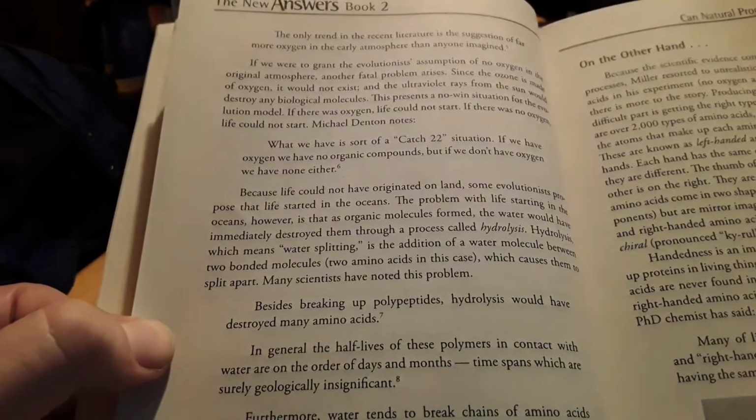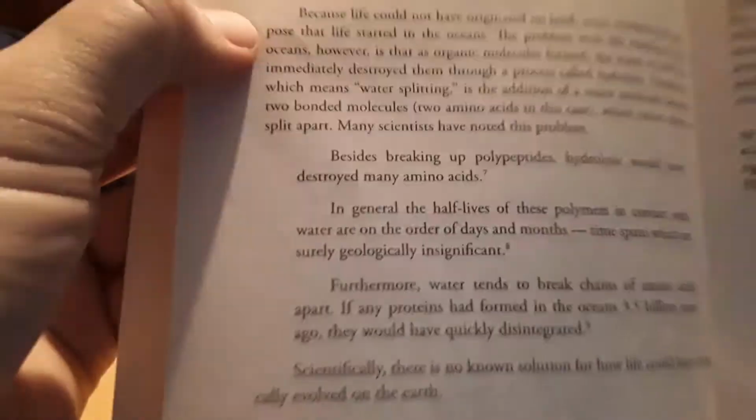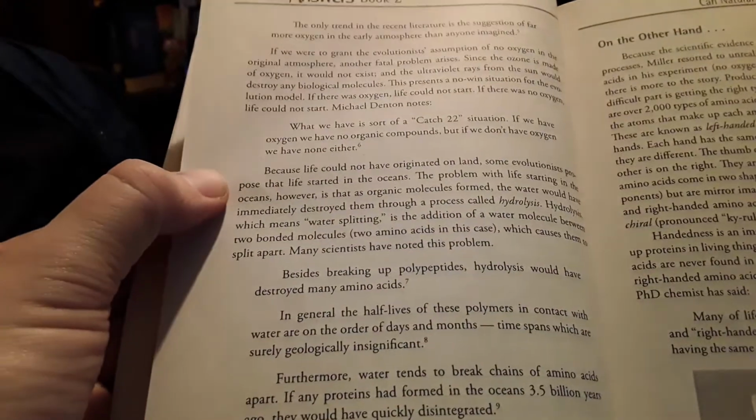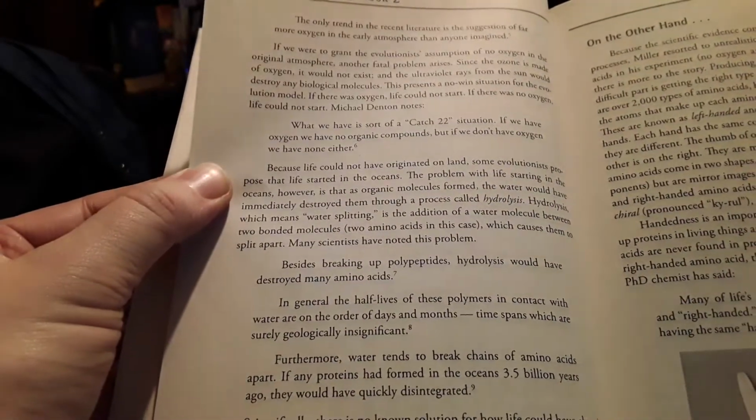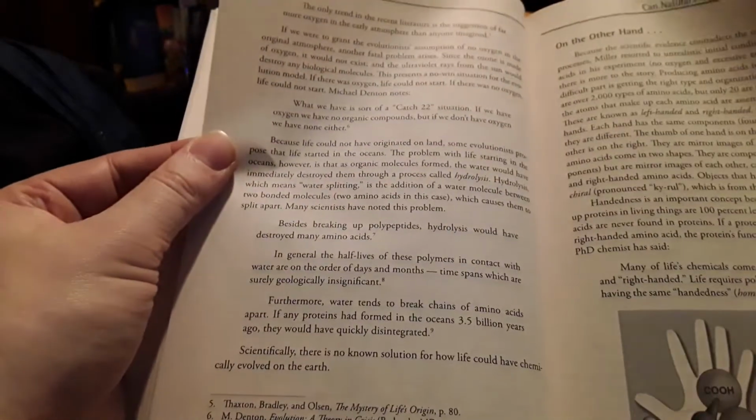The only trend in recent literature is the suggestion of far more oxygen in the early atmosphere than anyone imagined.